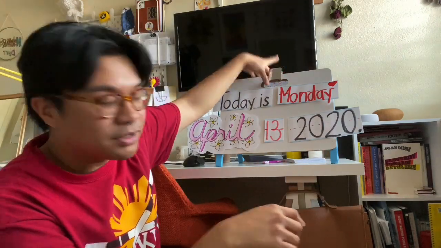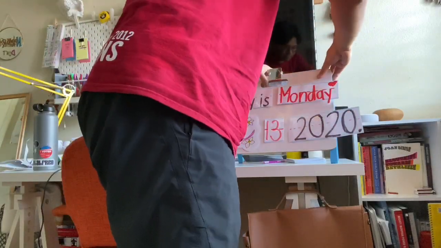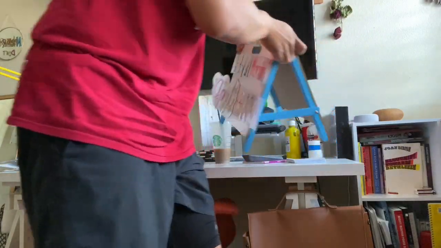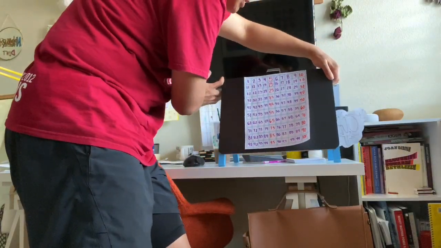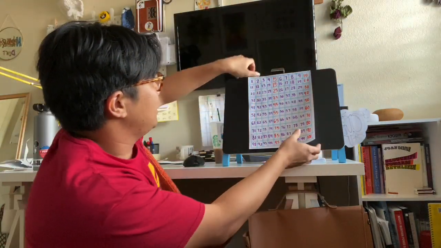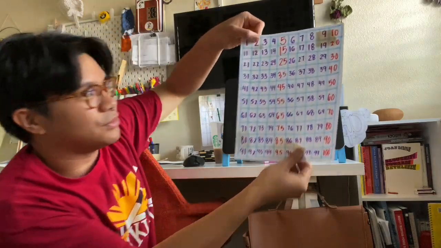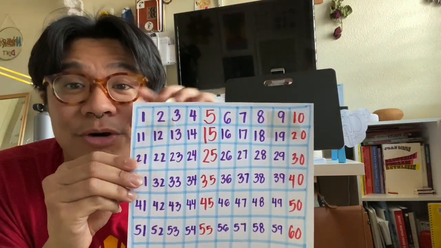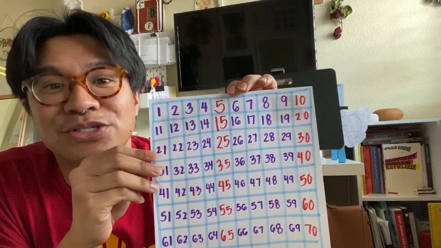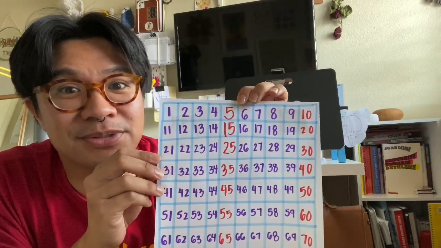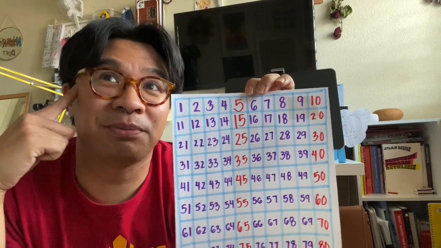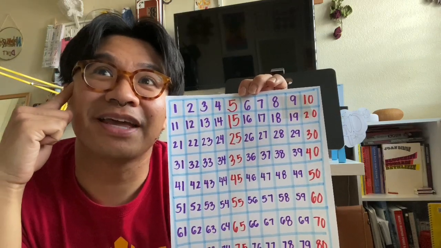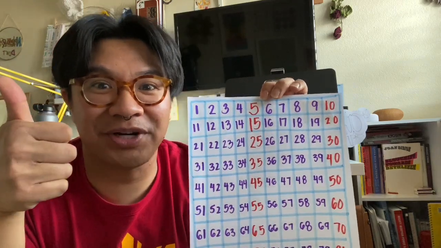I'm gonna flip our little frame because we're gonna need our hundreds chart. And Mr. Junie made his own little hundreds chart right here. I'll show you a little closer. Today we are gonna just count by twos to 20. Do you remember how to count by twos? Let's see if Mr. Junie remembers. Oh, I remember. Give me a thumbs up if you're ready to count.